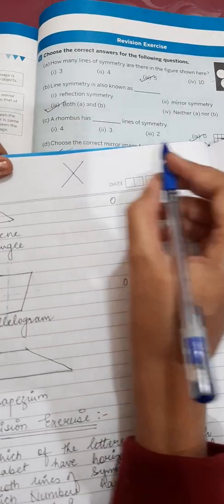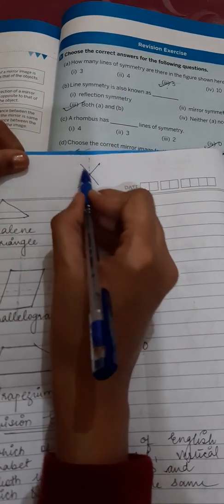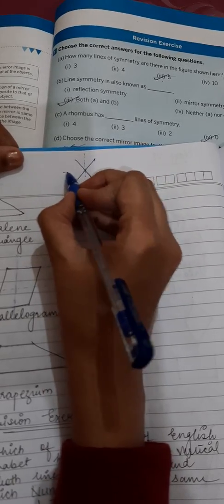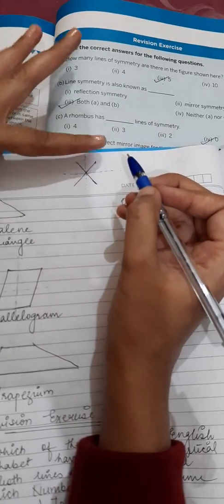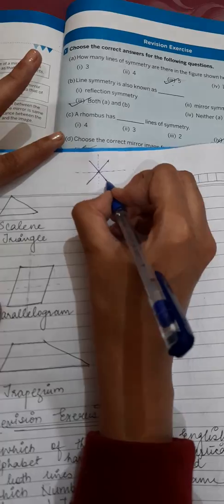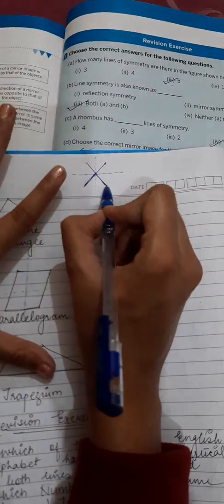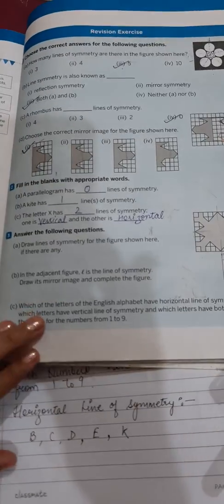Now if you see the letter X, this is the letter X. I am going to make a vertical line here. If I place a vertical line here, this will definitely overlap. This part will come on this, and this one part will come on this one part. So one vertical is there. The next is horizontal. If I make the horizontal line of symmetry, this will completely come on these two. It is going to overlap. So this means the letter X has 2 lines of symmetry. One is the vertical and the next is the horizontal. Right?